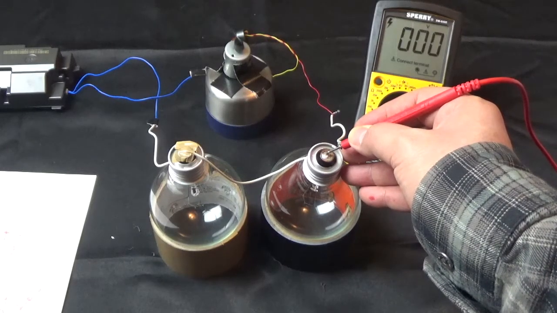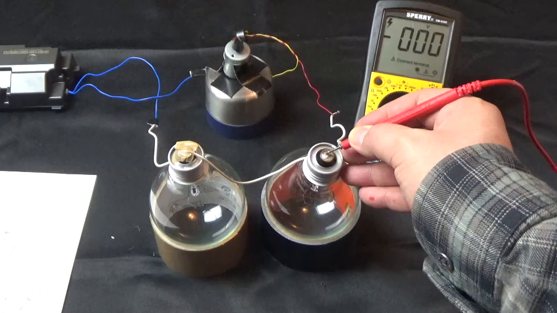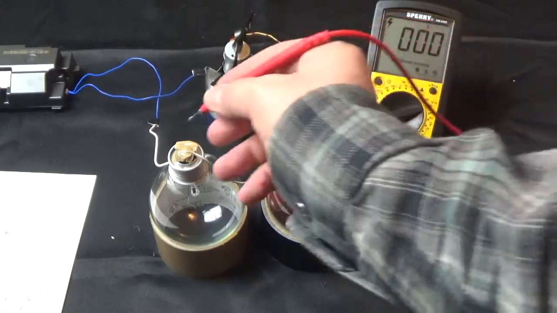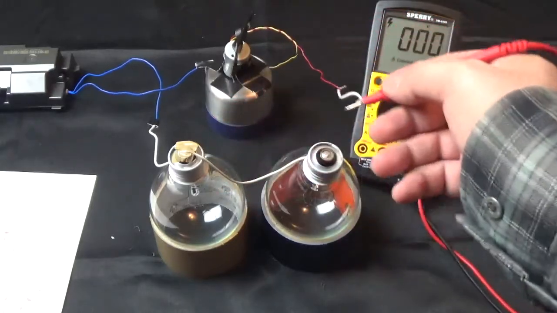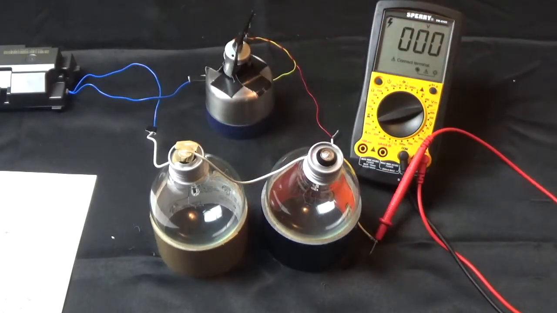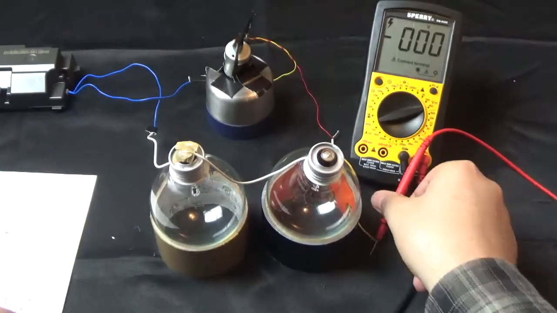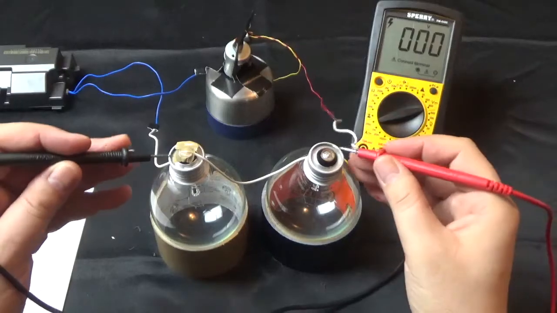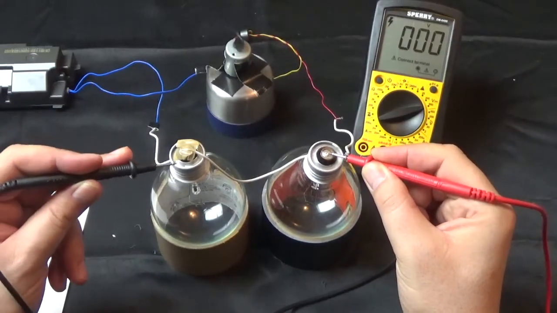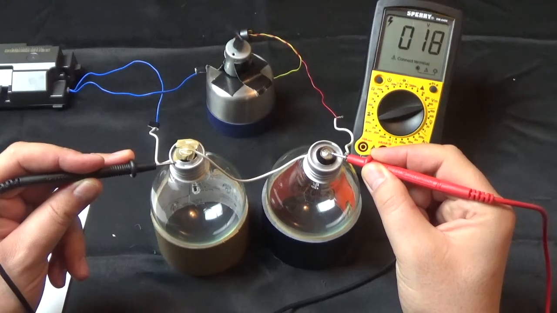What I will do right now, guys, is measure the voltage between the ends of these 2 resistors, and we will apply Ohm's law. Let's measure the voltage here. We need to fix one of these terminals here, and the other one should be here.